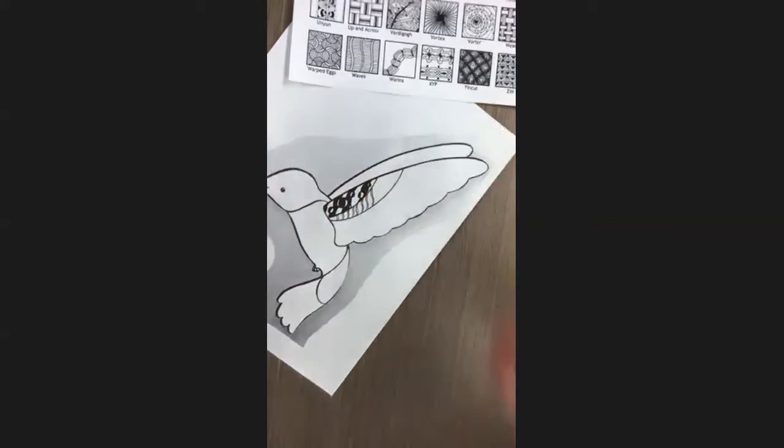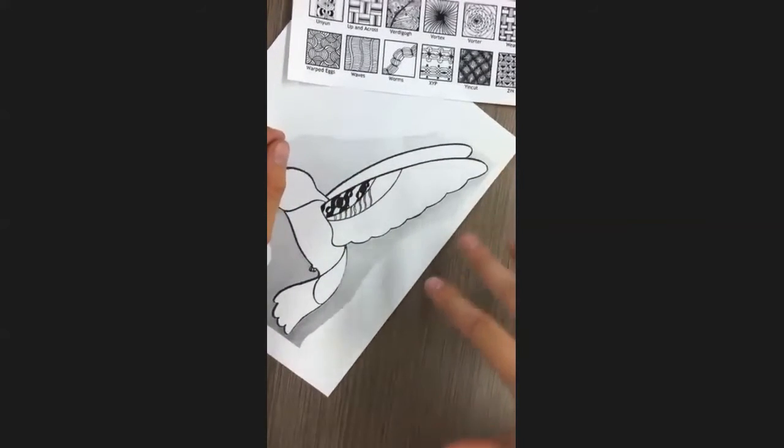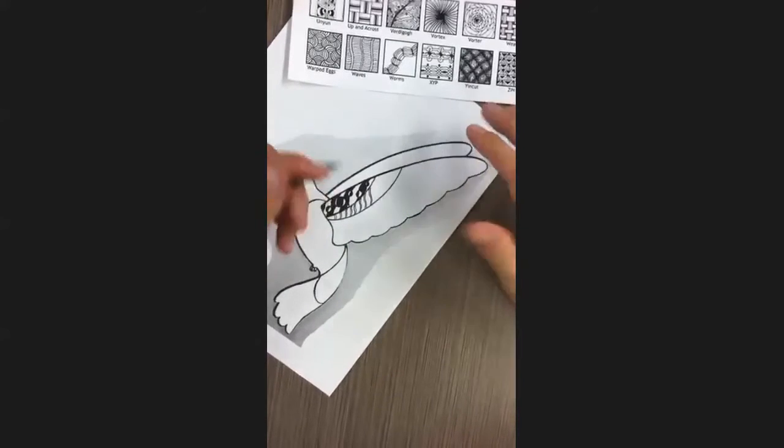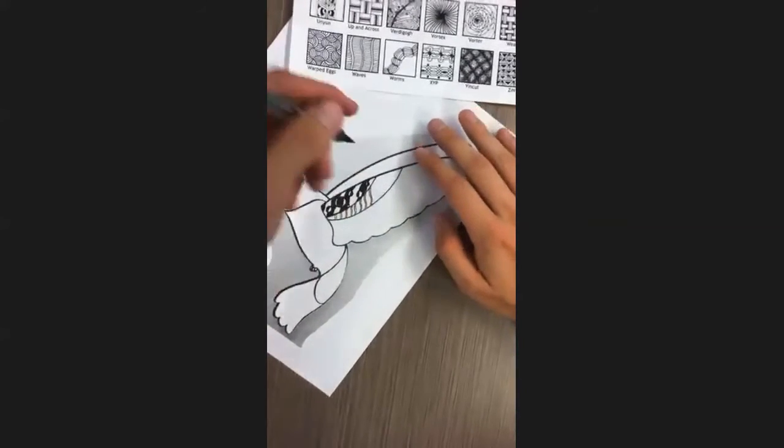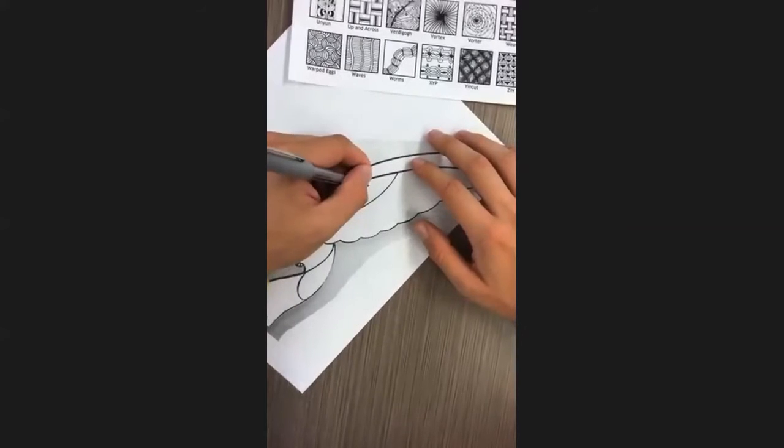And let's say you were like, this is a big deal. You could even get a ruler out and measure every 4 millimeters or something like that if you wanted to be very precise. I don't have that kind of time. You guys probably don't either.